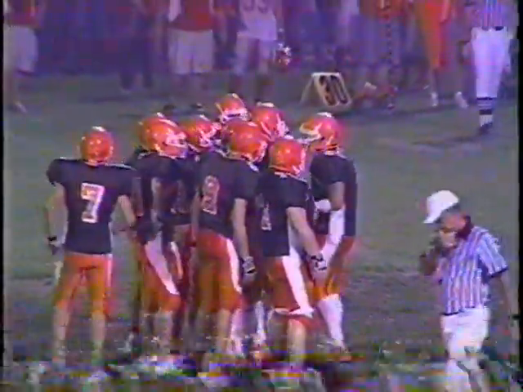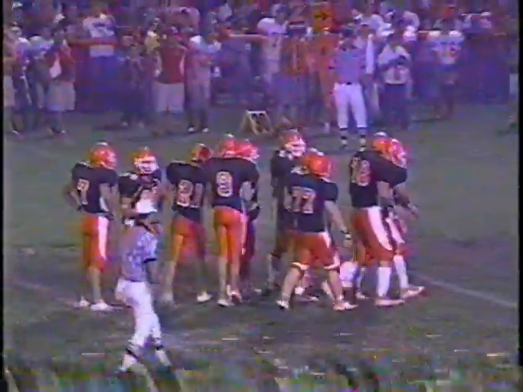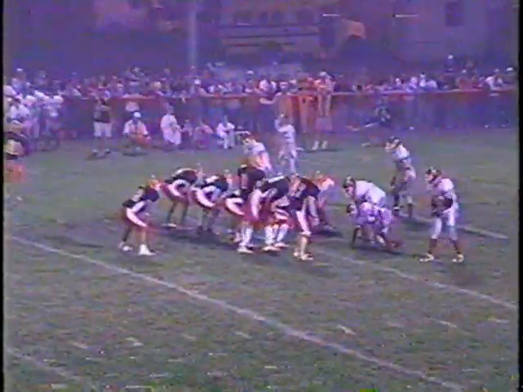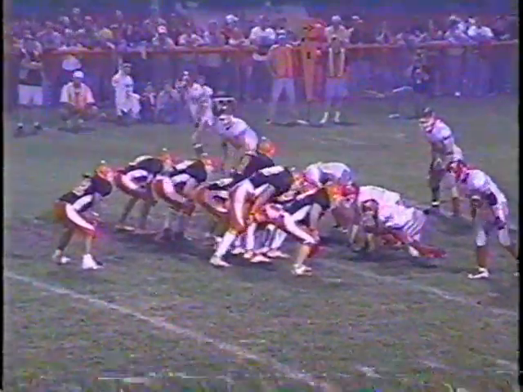Buckeyes are just lining up and doing what we do best, and that's just run the football and letting our line do the blocking up front.